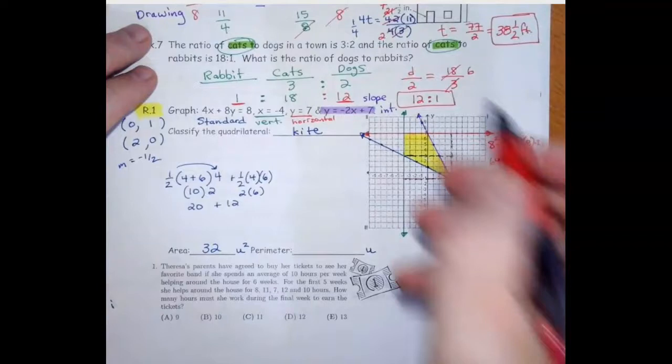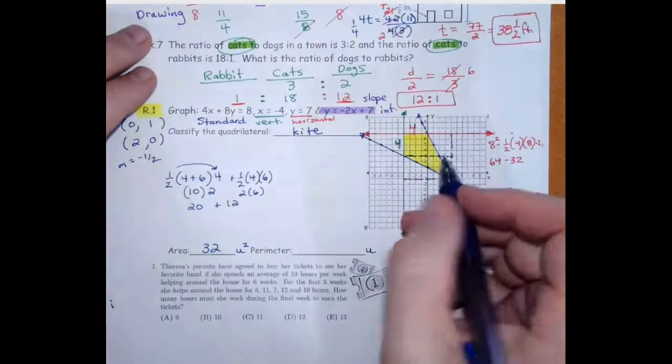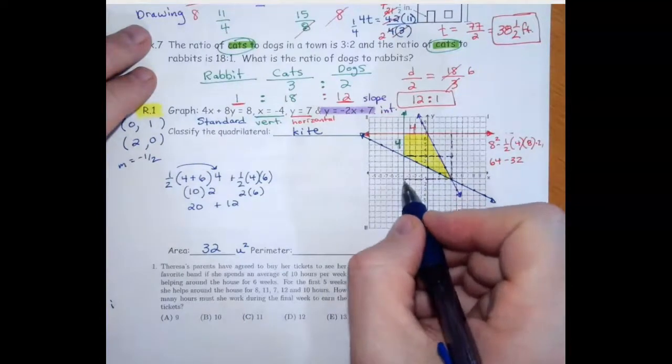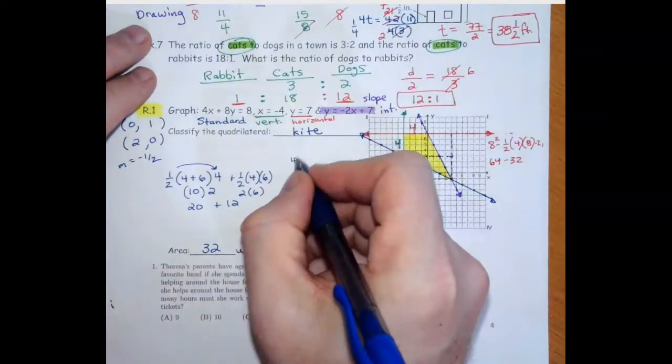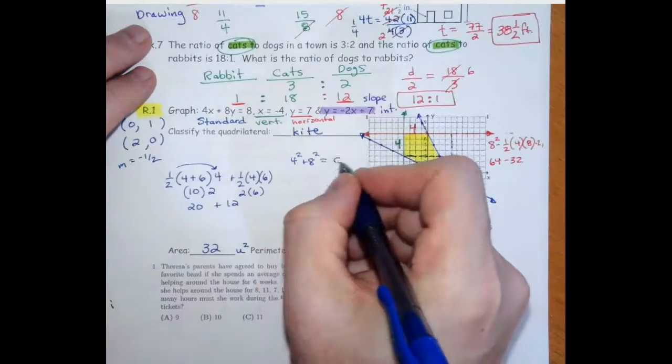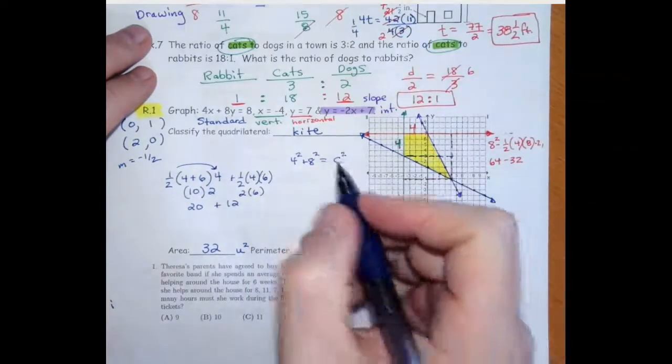So that's going to be 4 just by counting, and this is going to be 4 by counting also. And so then we need to find the length of that using the Pythagorean theorem and double it. So that's 4 and 8. So we're going to have 4 squared plus 8 squared equals c squared.